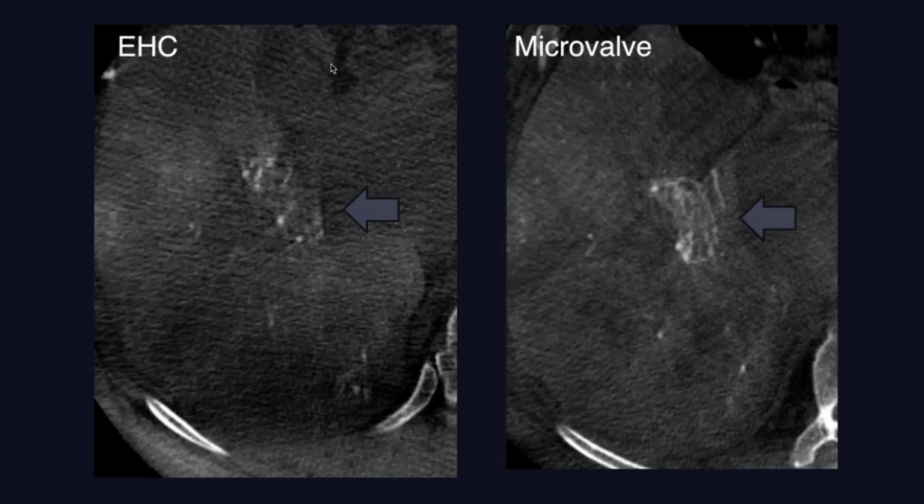Here you can see on the left, the end-hole catheter. And there are some arteries going to the tumor, but you really don't see that dense enhancement that you would hope to see if you were really going to get a significant amount of radioembolic material into the tumor. So at that moment, we swapped it out for a microvalve.